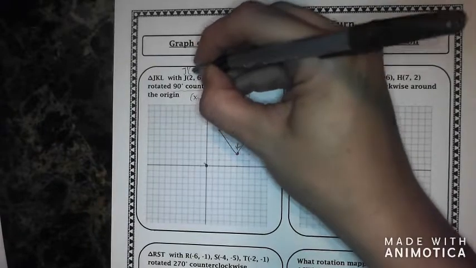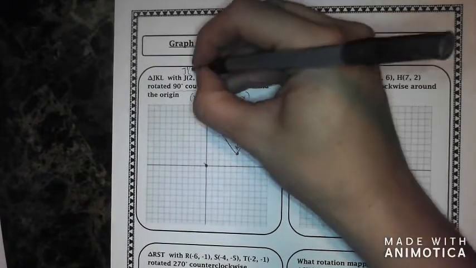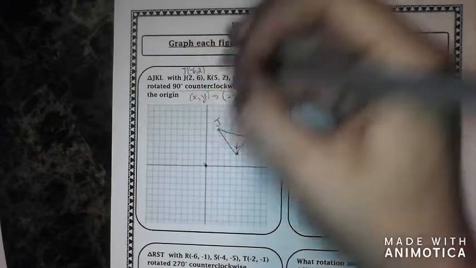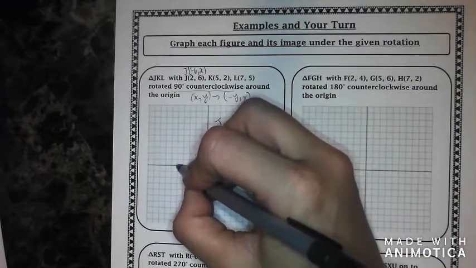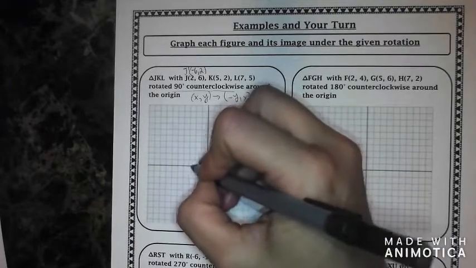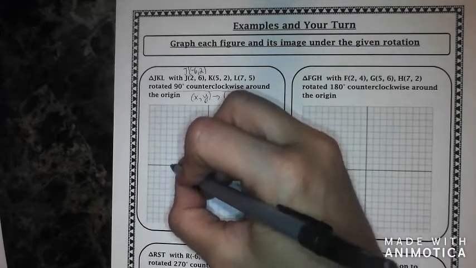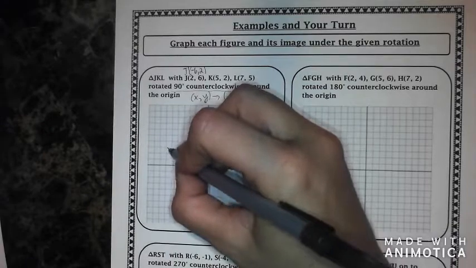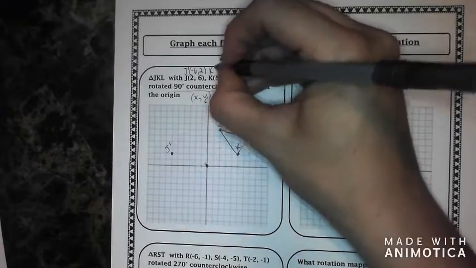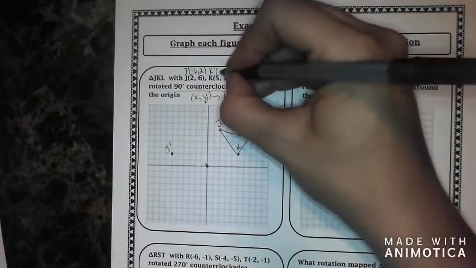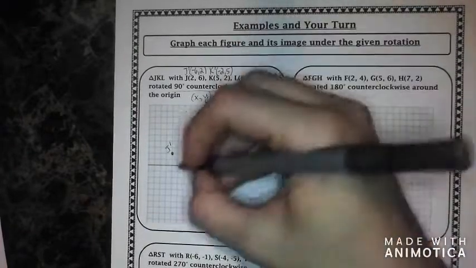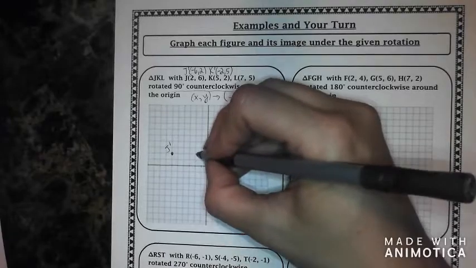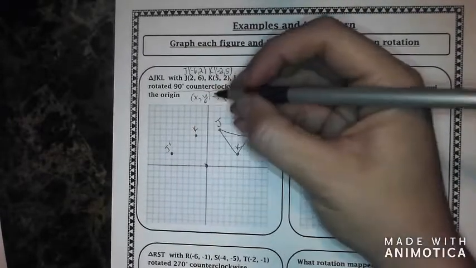So J prime would be negative 6 and 2. So we've got negative 1, 2, 3, 4, 5, 6, and positive 2. This would be J prime. K prime would end up being negative 2 and 5. So negative 2, and 1, 2, 3, 4, 5. That would be K prime.